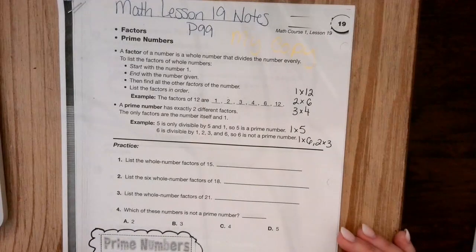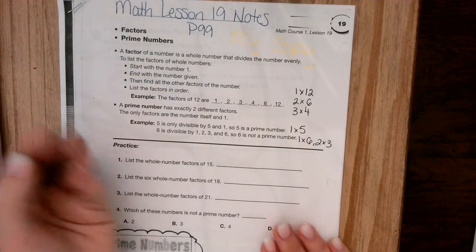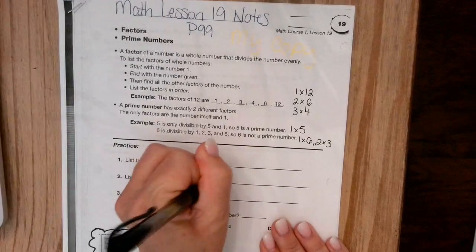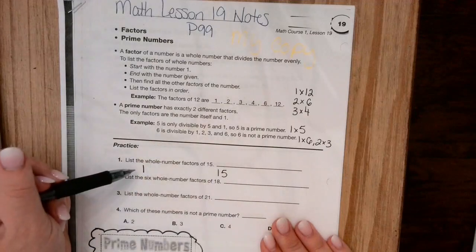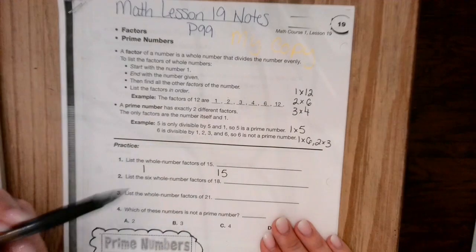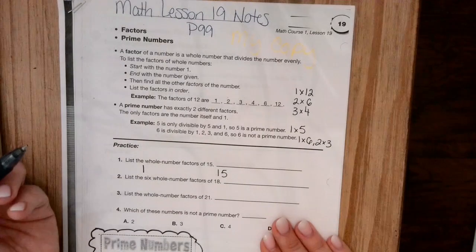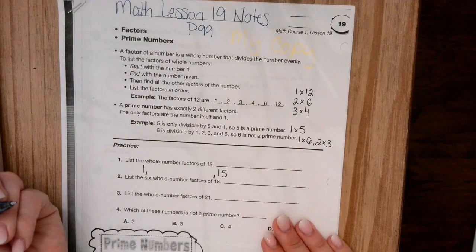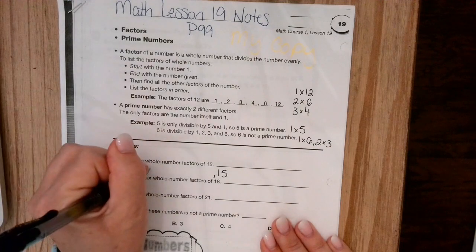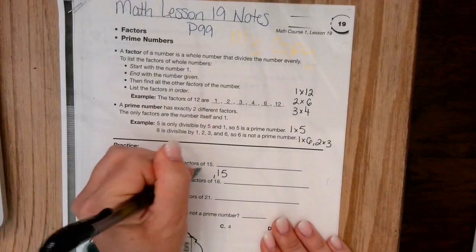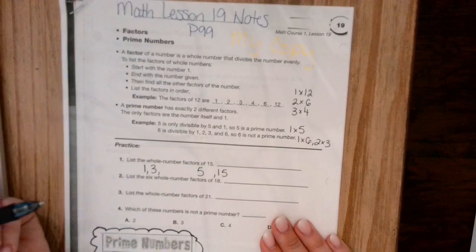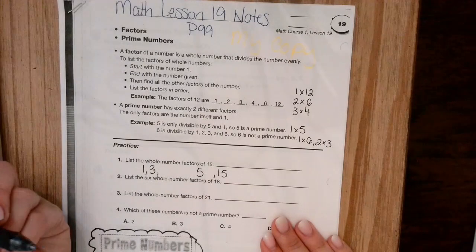So list the whole number factors of 15. The way I like to do this is I like to start with what I know to be true and do 1 times that actual number. So 1 times 15 I know equals 15. Can you guys think of any other ones? If you said 3 and 5, you are correct. So 3 times 5 also gives me 15. And that's it for now.